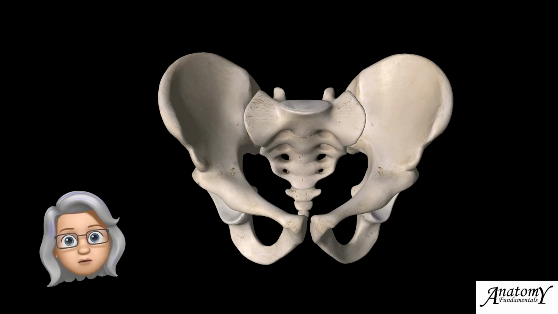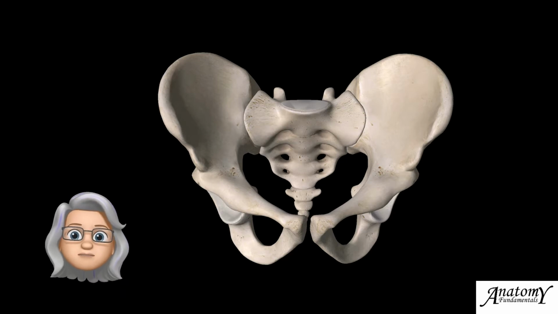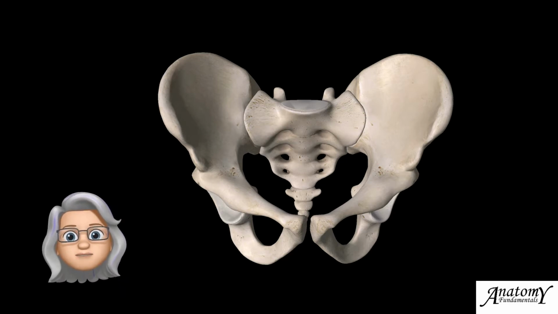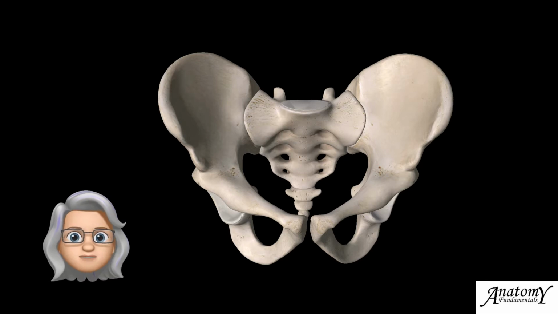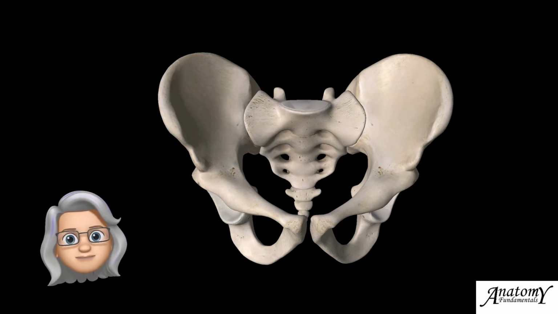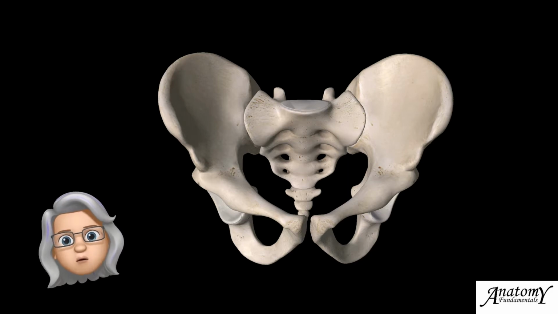Today, I want to talk to you about the bony pelvis. Some people simplify the complicated anatomy that is associated with the pelvis, but I think some people have simplified it to the point that it's actually making learning the necessary anatomy more complicated.